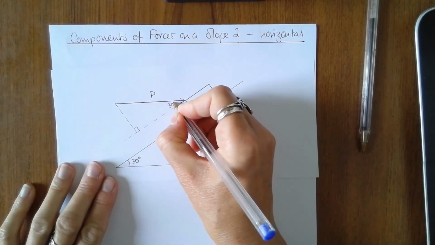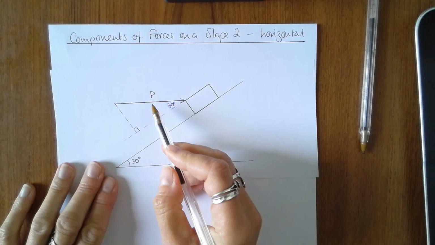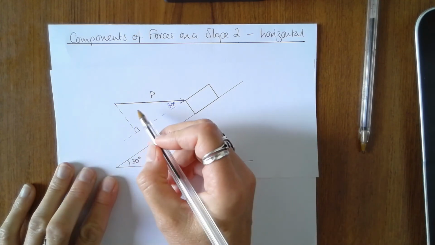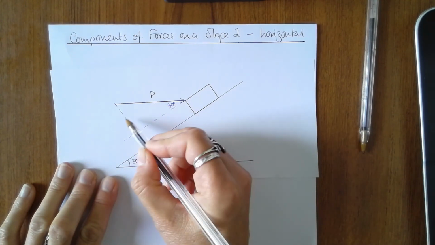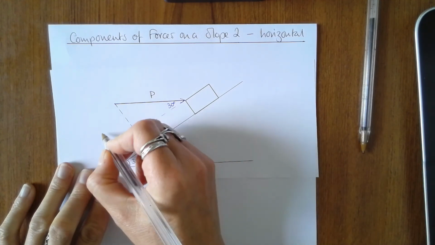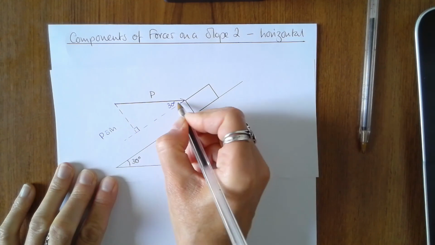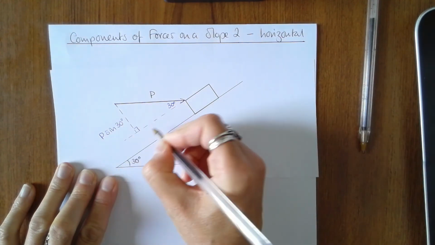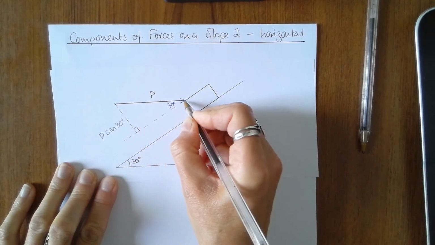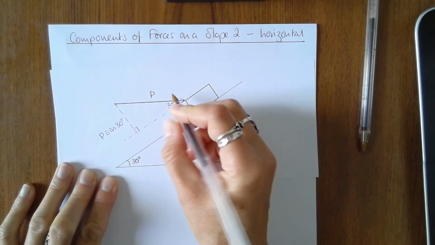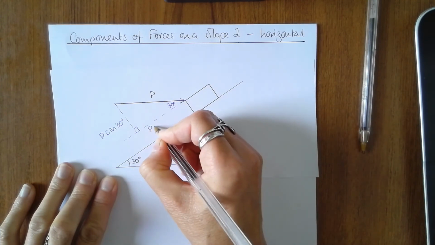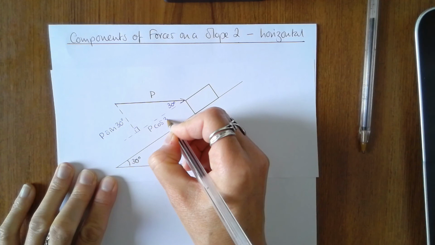And now it's easy to split the force P into its components. The side opposite the 30-degree angle is related to sine. So force P multiplied by sine of the angle 30. And the component next to or adjacent to the angle is the force P multiplied by cos of the angle 30.